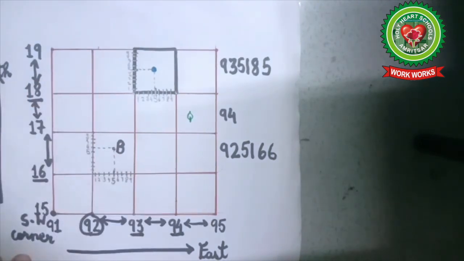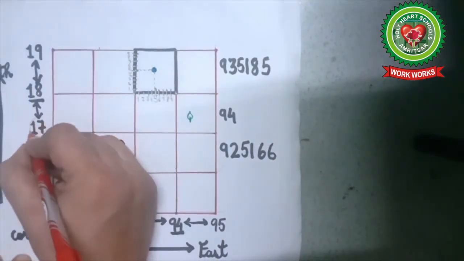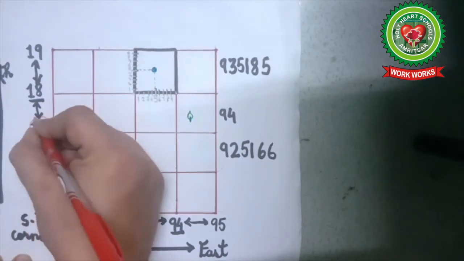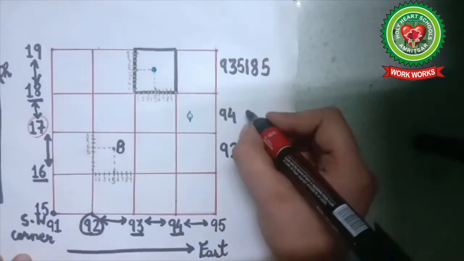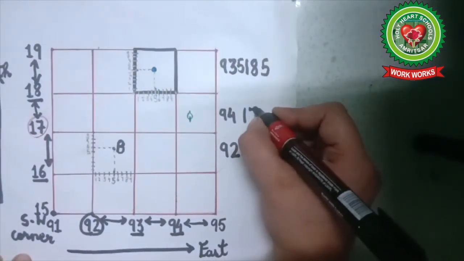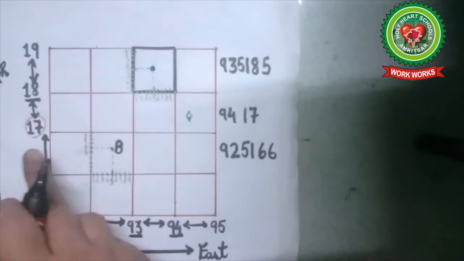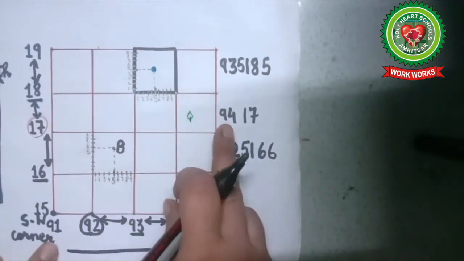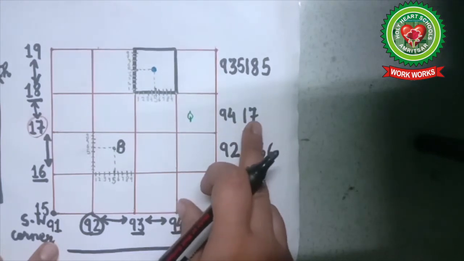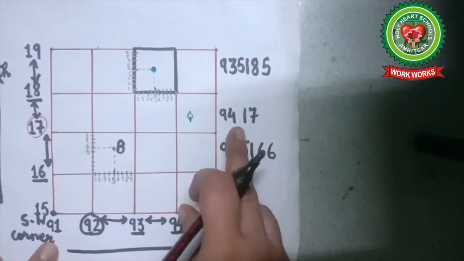Obviously, it is 17. So, we will write down 17. So, the 4-figure grid reference of this deciduous tree is 9417. Now what will be our next step?